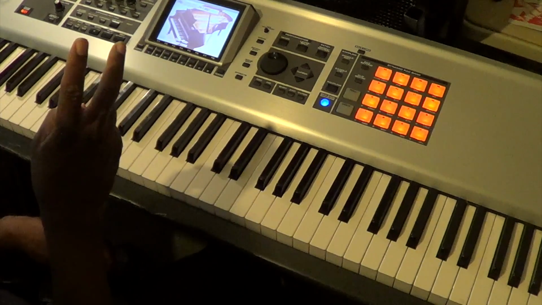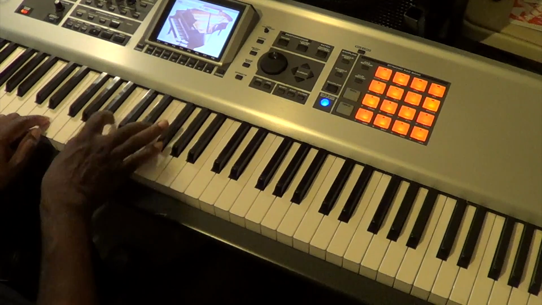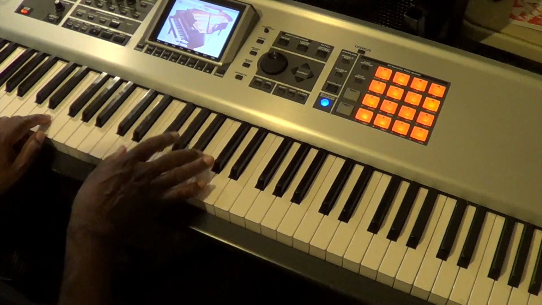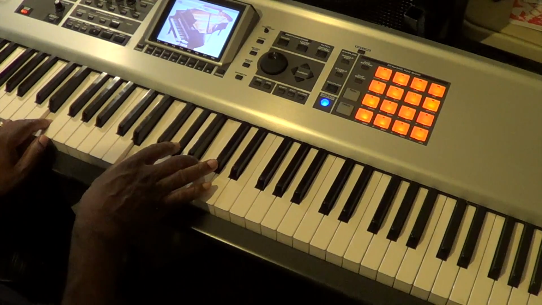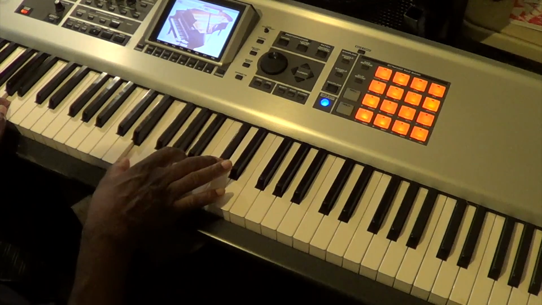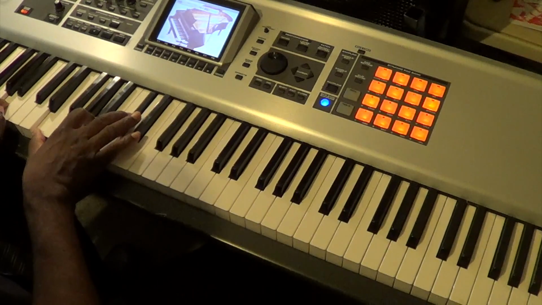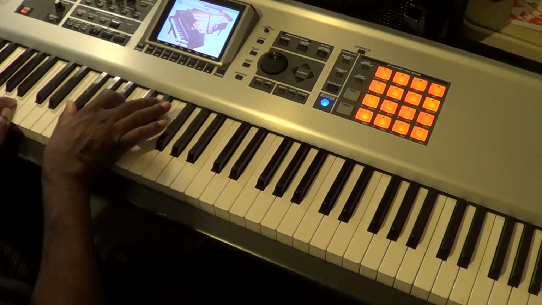Learn your inversions. So you've got 3 chords. You've got the 1 chord, E. The 4 chord, A. Learn those inversions. Then you've got the B chord.